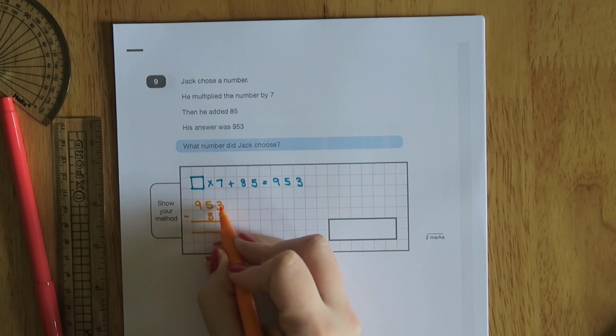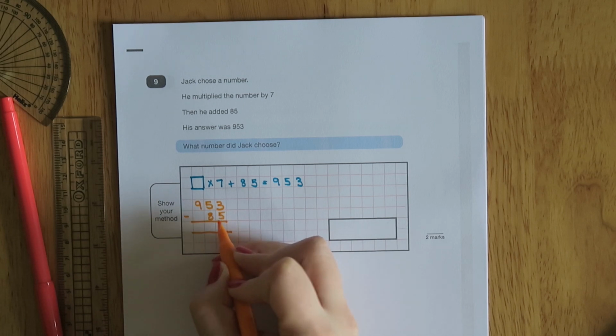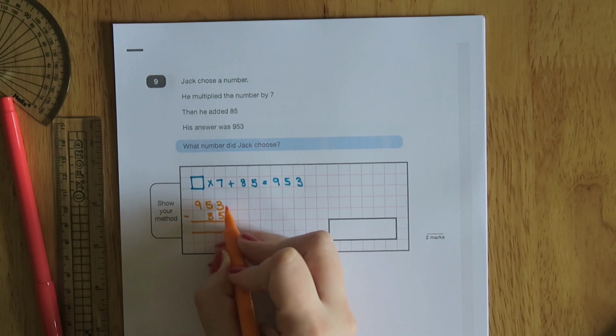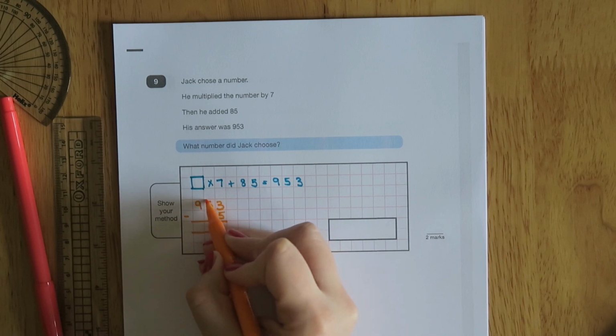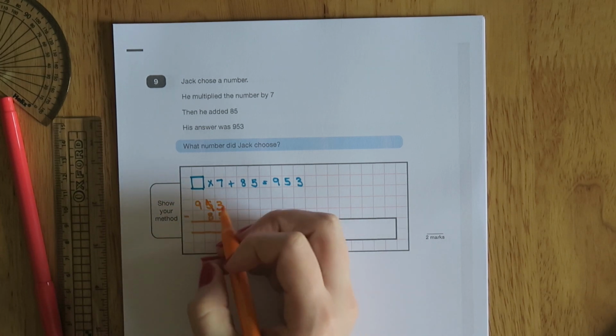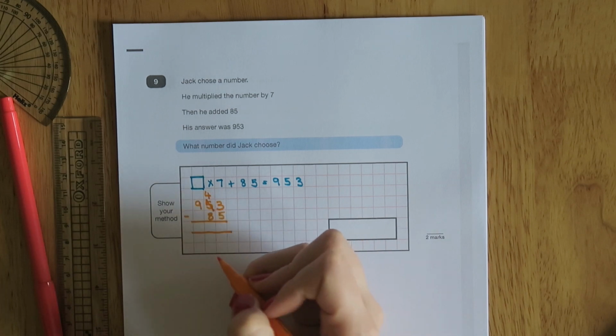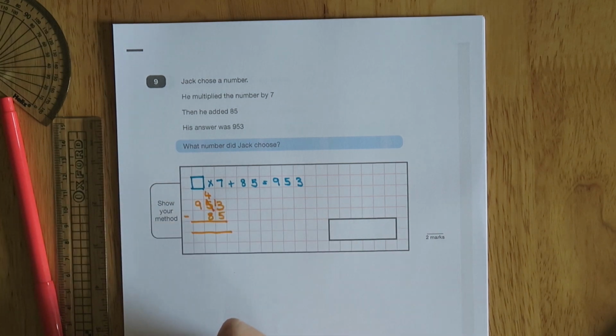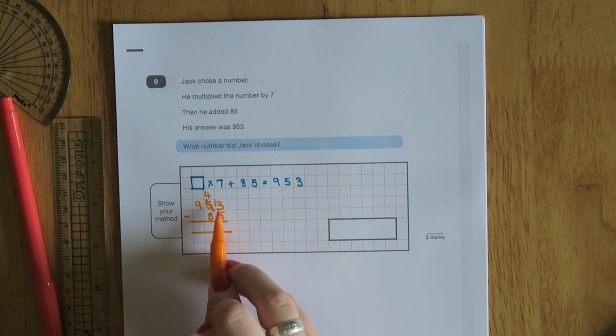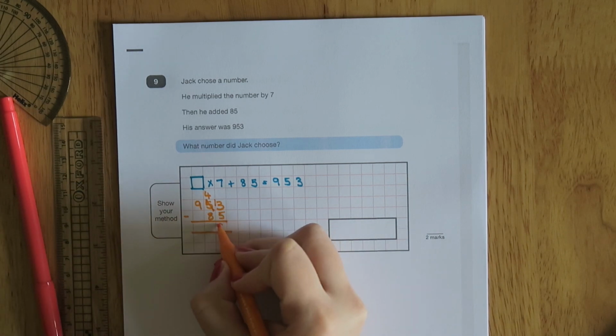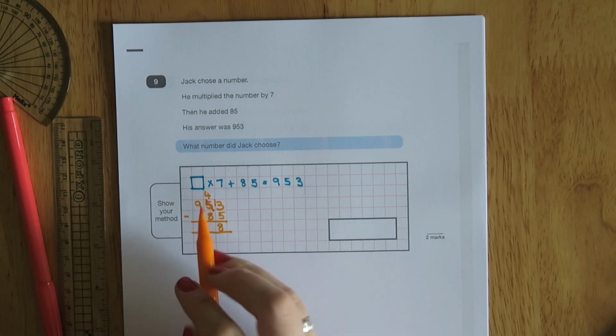Start with the ones column. We can't do 3 take away 5, so we're going to exchange. We're going to go next door to the tens column, exchange a 10 there, so it leaves them with only 4 tens, and give it to the ones column. So now we've got 13 take away 5, which is 8.